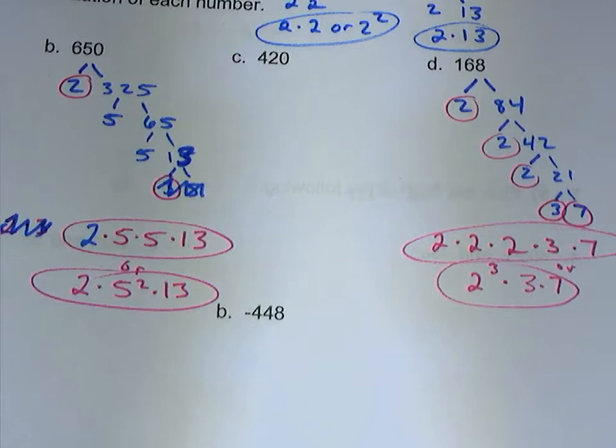Now you might have done it differently. Maybe you did 168 and you divided it by 4. Or maybe you divided it by 8. Just as long as you're breaking it down correctly, you should get the same answer. Raise your hand if you got that answer. All right. Give me a thumb. Where are we at with prime factorization? Thumbs up. Do we need to see another one?